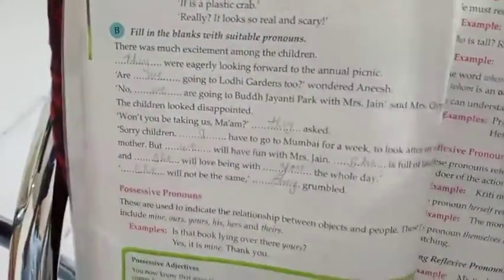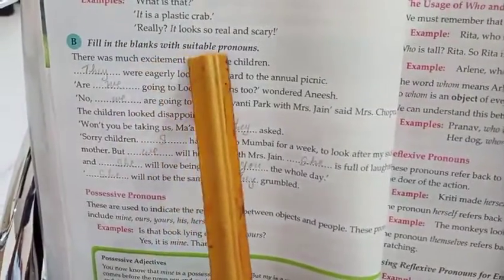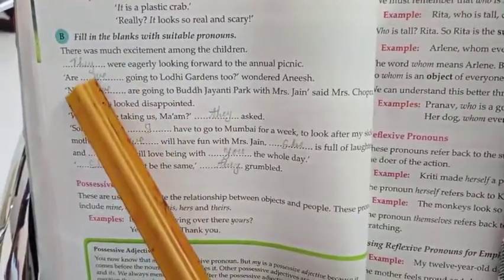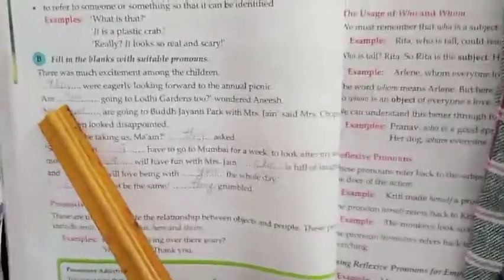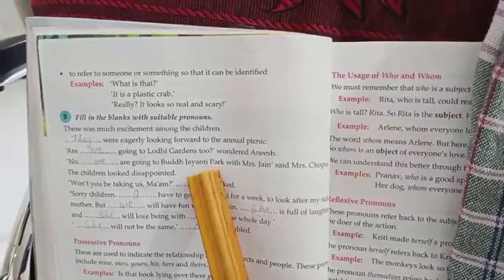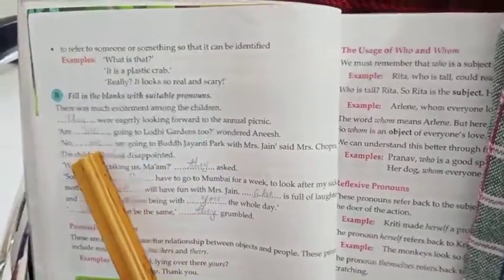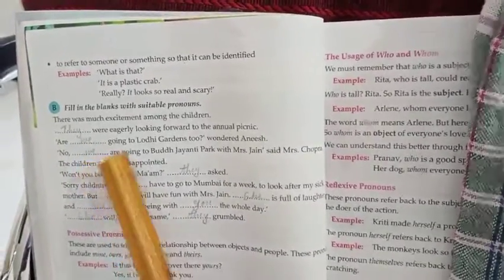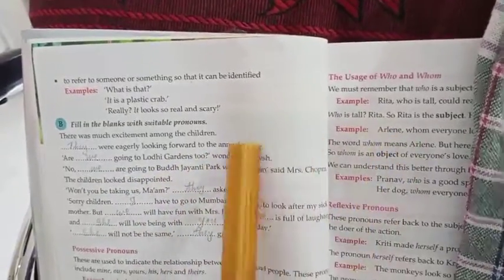Otherwise we just see this exercise, you also do it, then you can understand what it is. Exercise number B, you just see exercise number B. Fill in the blanks with suitable pronouns. Dash were eagerly looking: they were. After are: dash are going to Buddha Jayanti Park. Here we are using we. Are we? No, we are going to Buddha Jayanti Park.